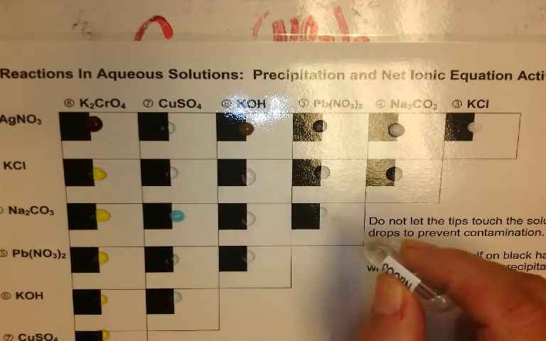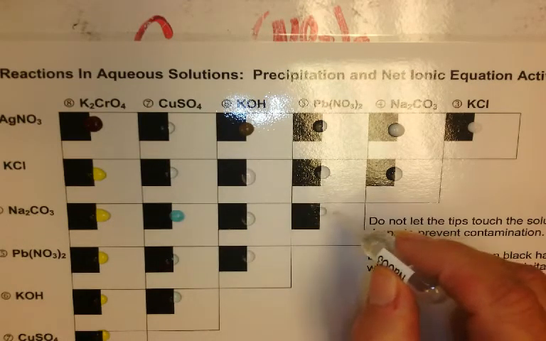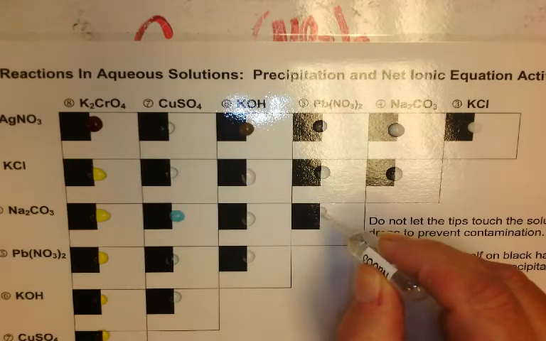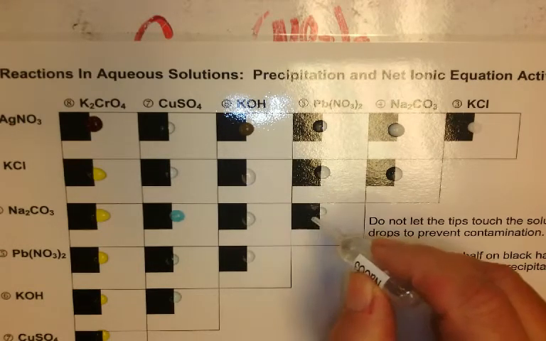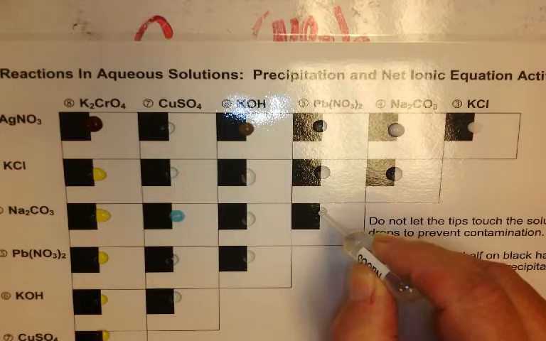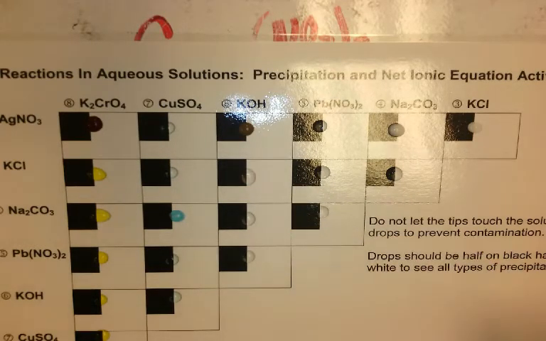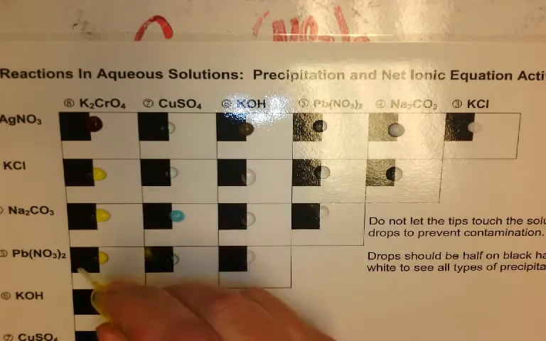I've got no precipitate with the sodium hydroxide, and here's my potassium hydroxide, sodium carbonate, and lead nitrate. Let's do another drop there. I've got no precipitate.